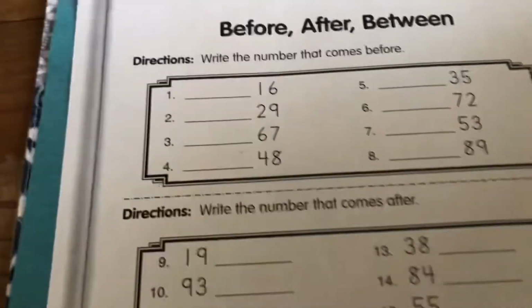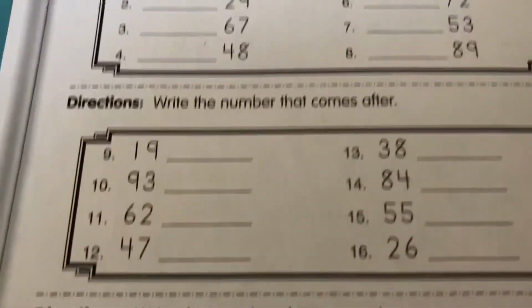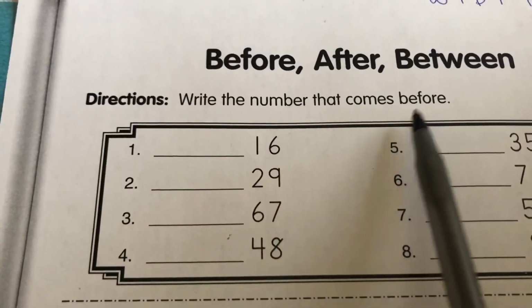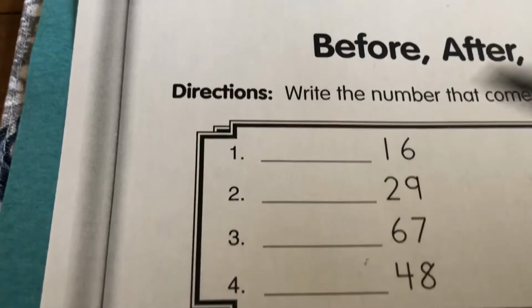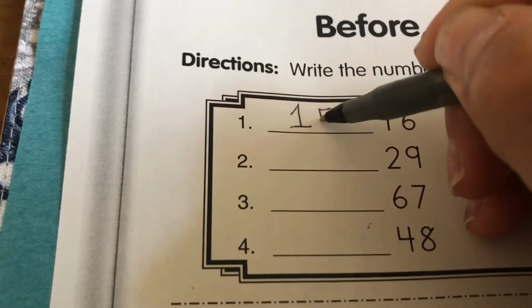So this is our week 4, day 4 math activity. It's called before, after, and between. So you got to follow the directions in each little section. The first one says write the number that comes before. So what comes right before the number 16? 15. Good job. So that's the number that comes before.